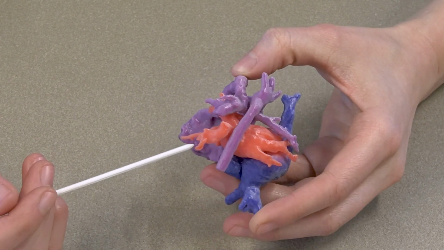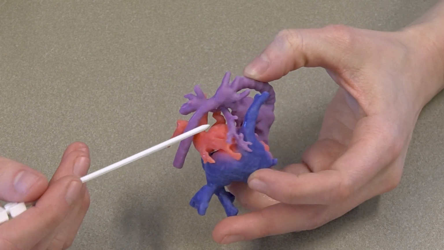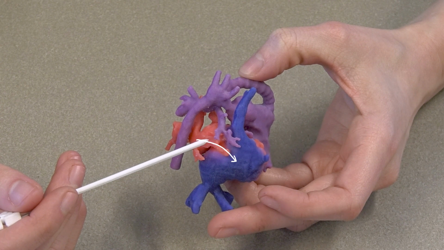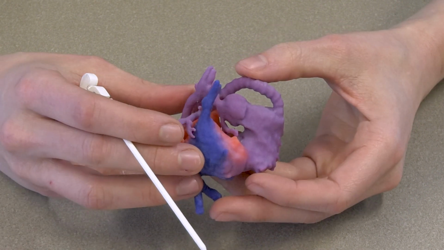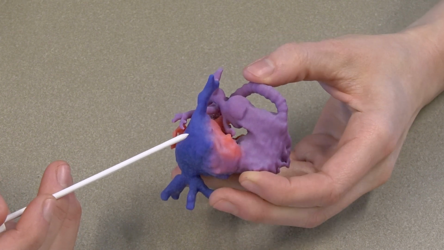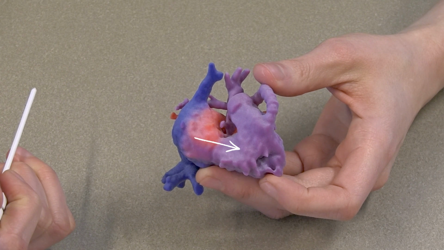Instead, the blood in the left atrium is going to travel through the hole in the atrial septum, or the wall between the right and left atrium, to enter into the right atrium and then enter the right ventricle, as we talked about earlier.